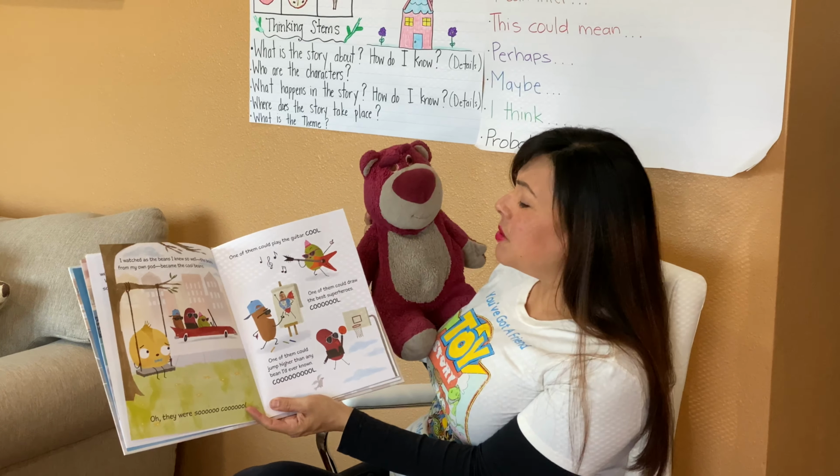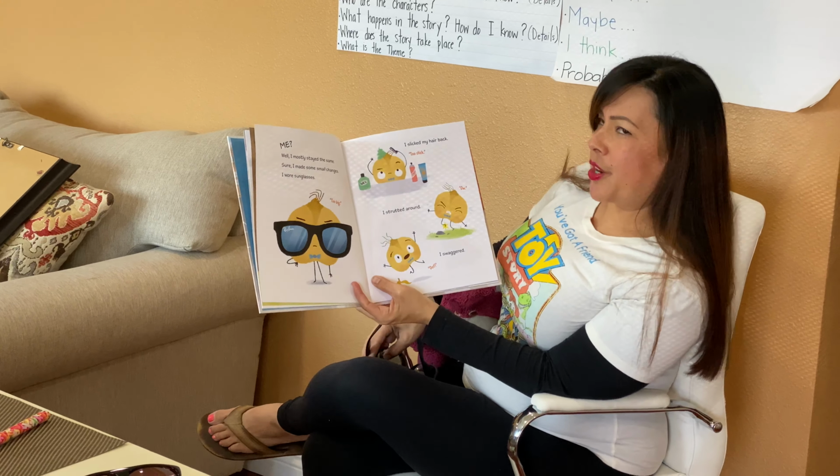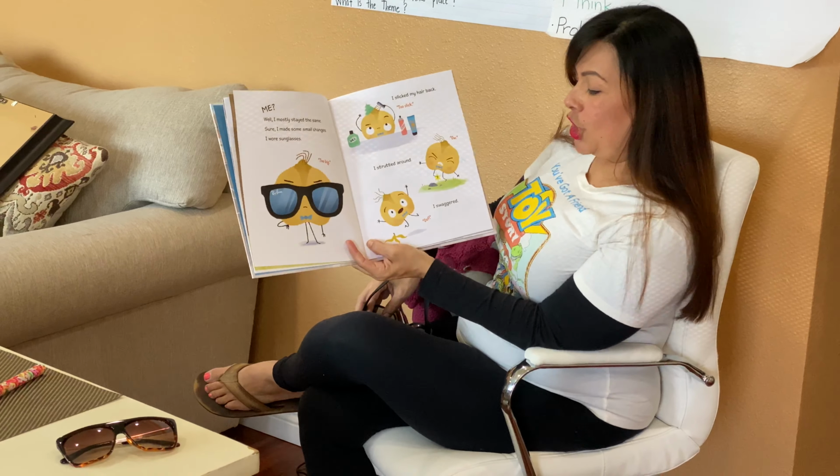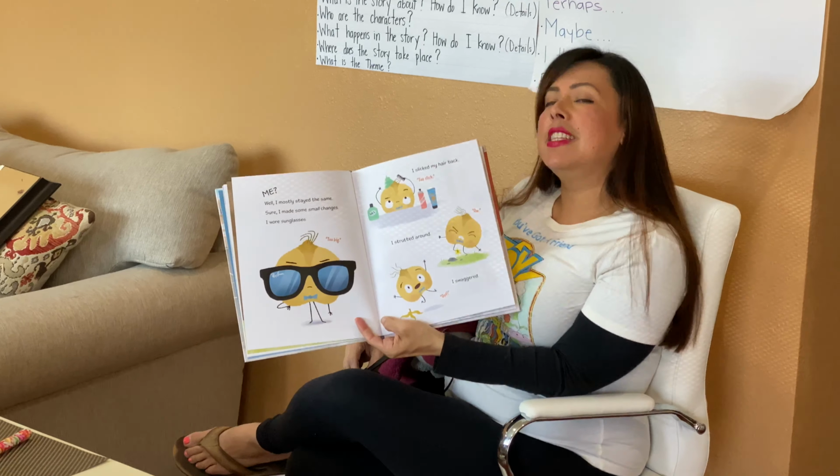Me? Well, I mostly stayed the same. Sure, I made some small changes. I wore sunglasses. Too big. I slicked my hair back. Too slick. I strutted around. I swaggered. So those are the things that he did.